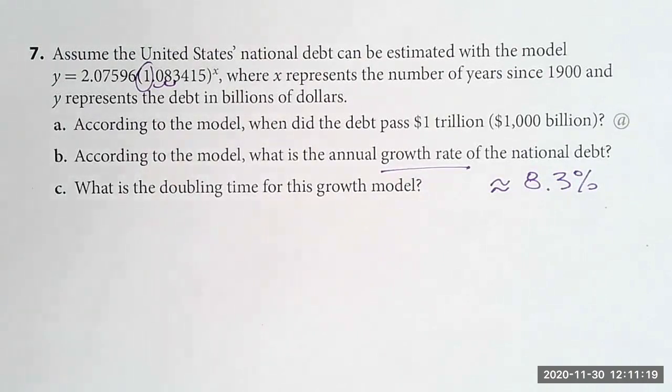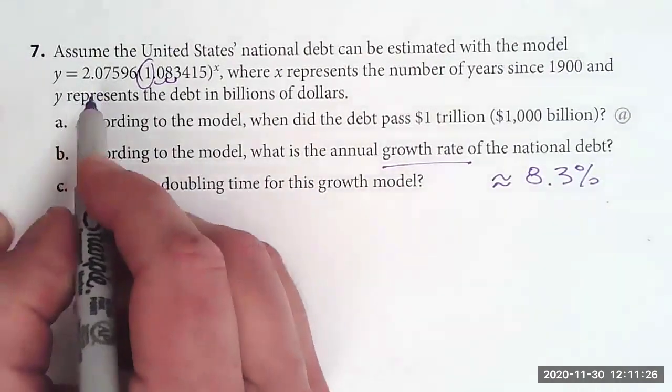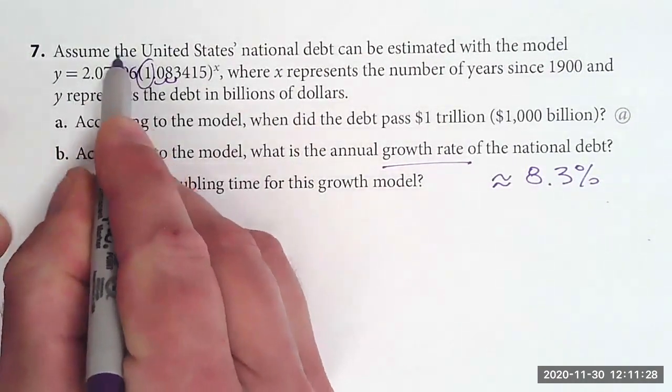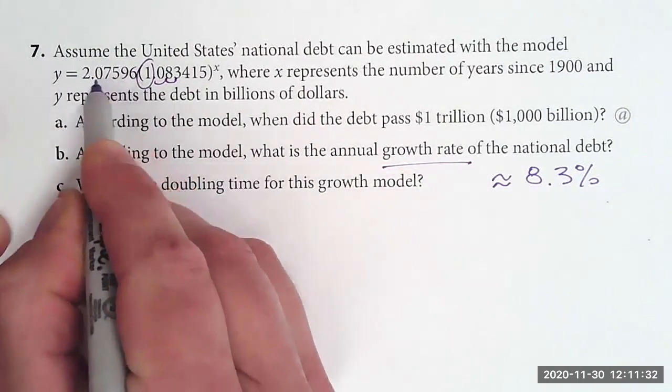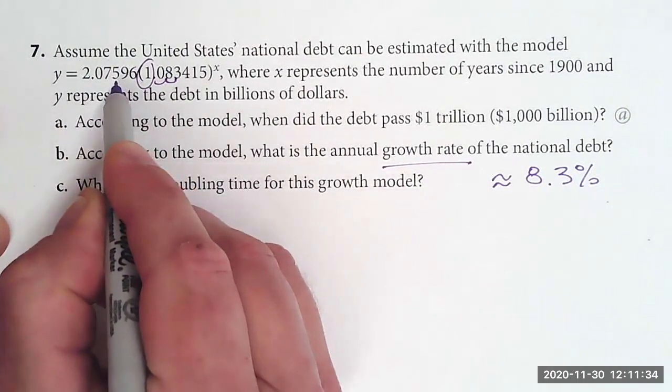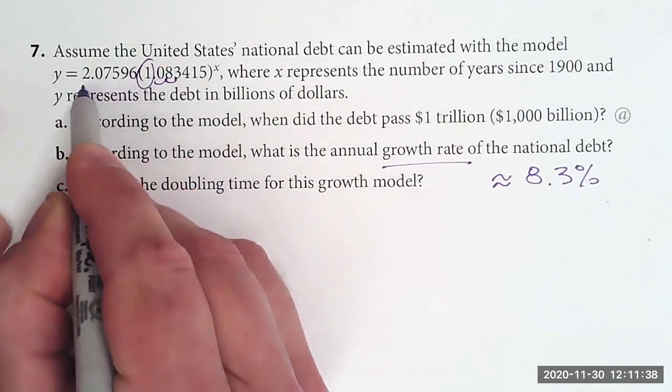Part C, what's the doubling time for this growth model? Well, if it doubles, then your initial value is going to end up being double what that is. So simply replace y with double this value.